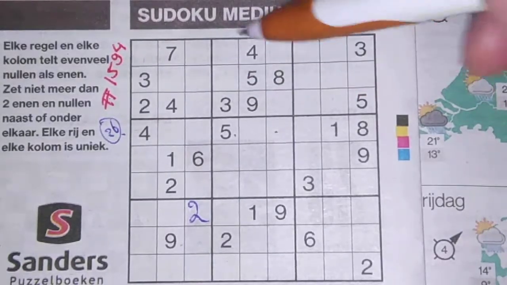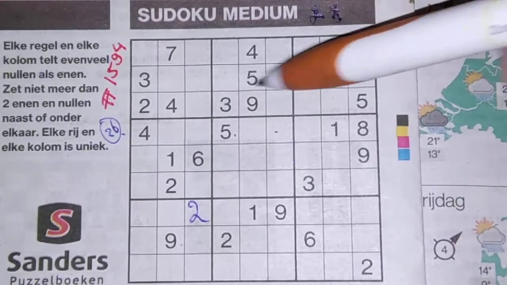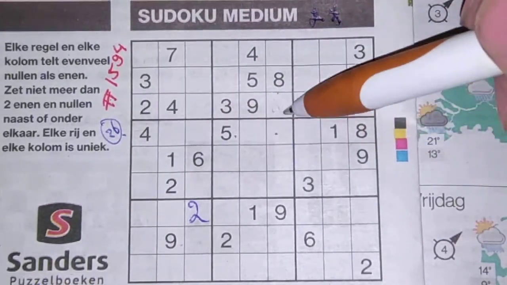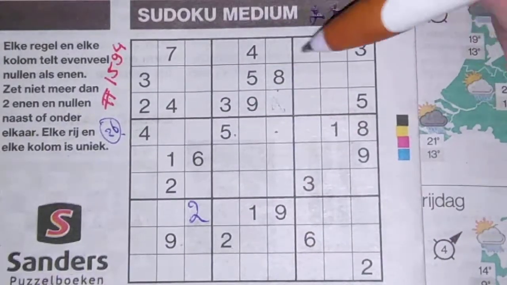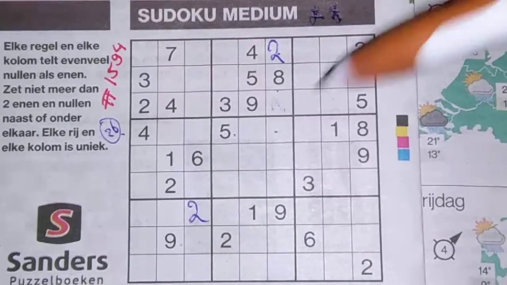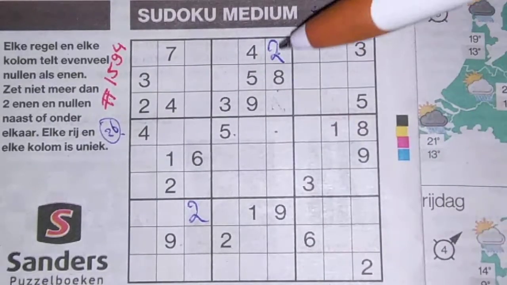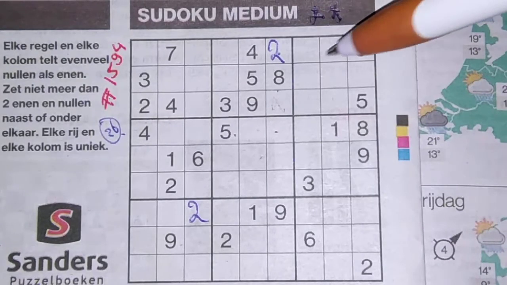4 missing numbers in this big square. One of the missing numbers is a 2. We see here 2, so no 2 in that box. Here also a 2, so no 2 in these 2 boxes. So 1 box left for the 2 should be there. Then I cannot continue with the 2.